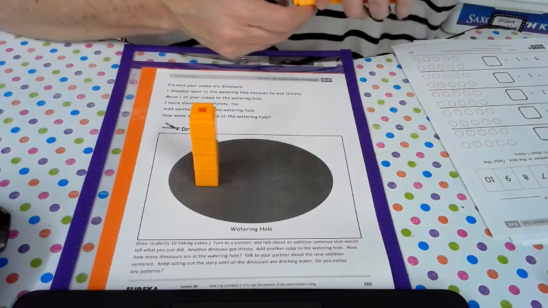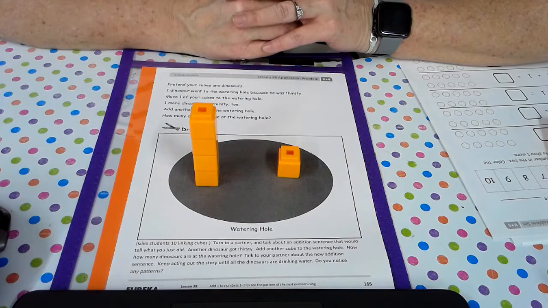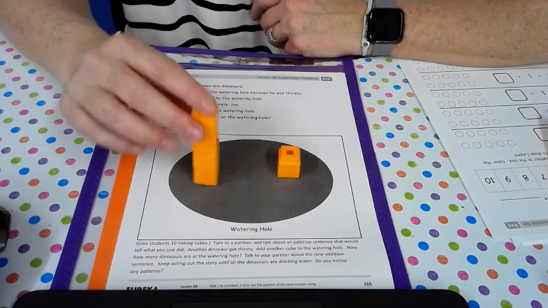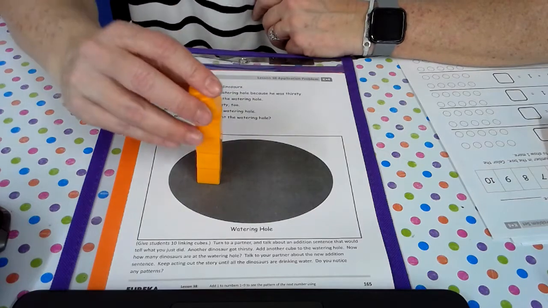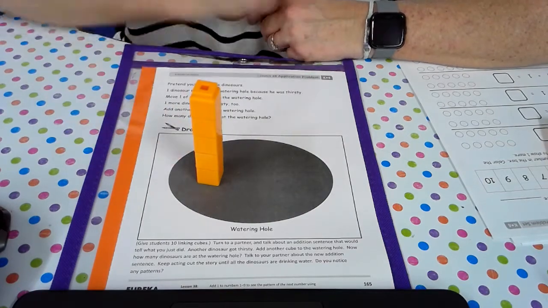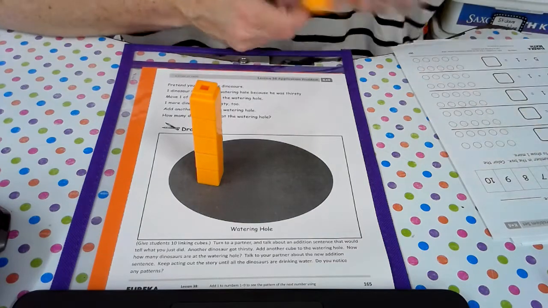Guess what's going to happen? That's right, we have another dinosaur join them at the watering hole. So we have 4 plus 1 equals 5.